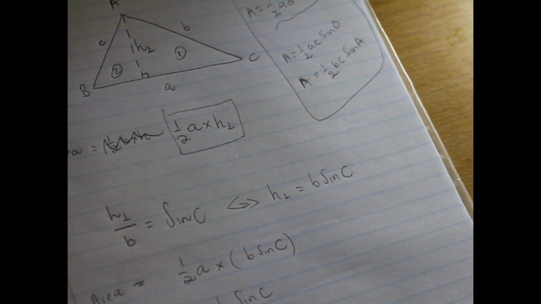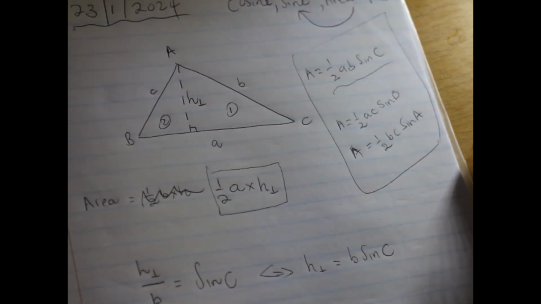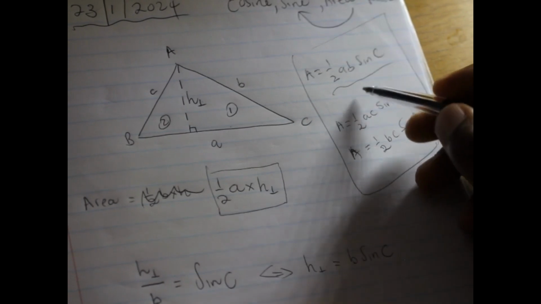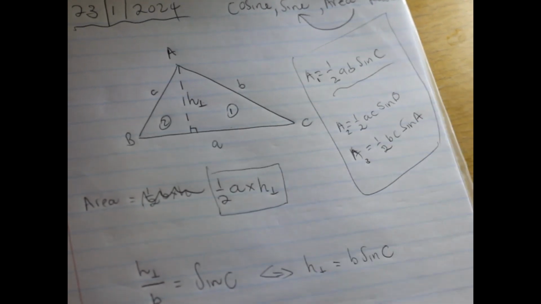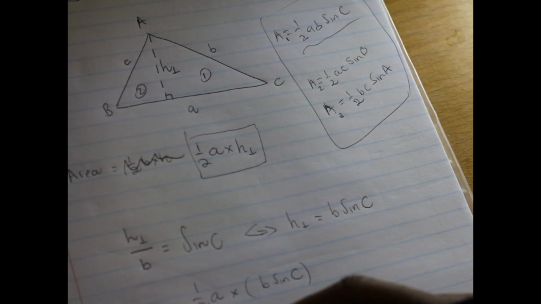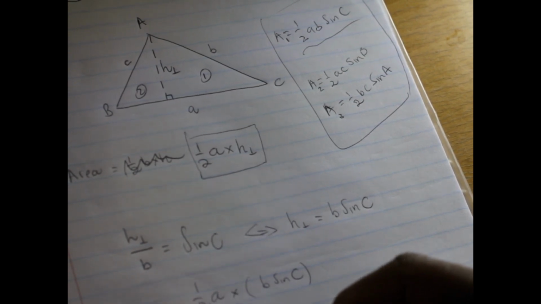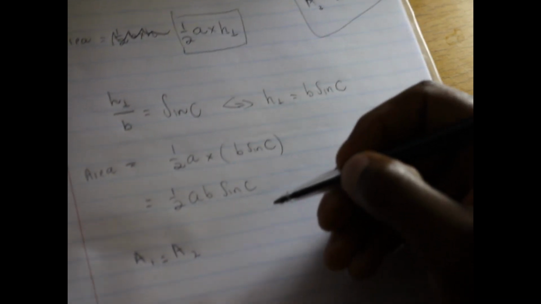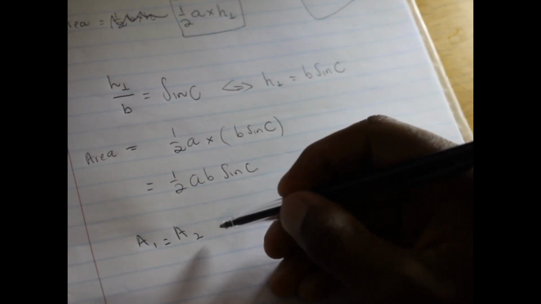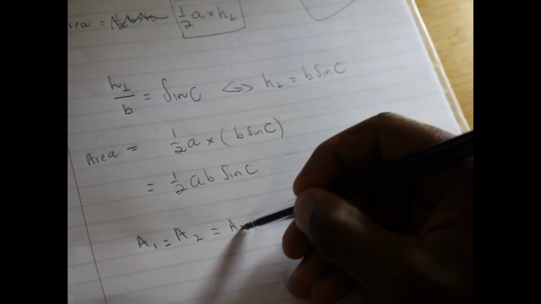So that's how you prove your area rule. But remember, I said you can use the area rule to prove the sine rule. So we're going to take the very same expressions that we have over there. This we'll call A1, this A2, this A3. And remember what I said, all the areas need to be equal. So A1 must be equal to A2 and must be equal to A3.